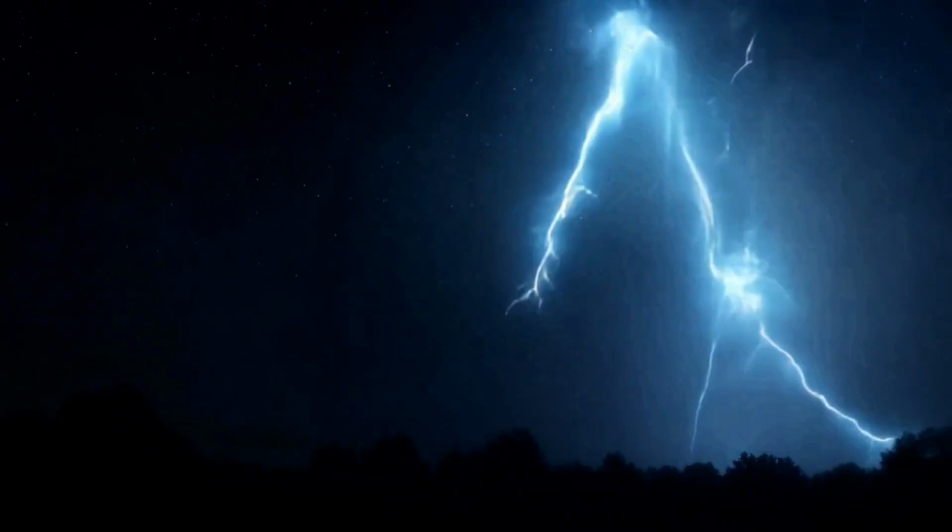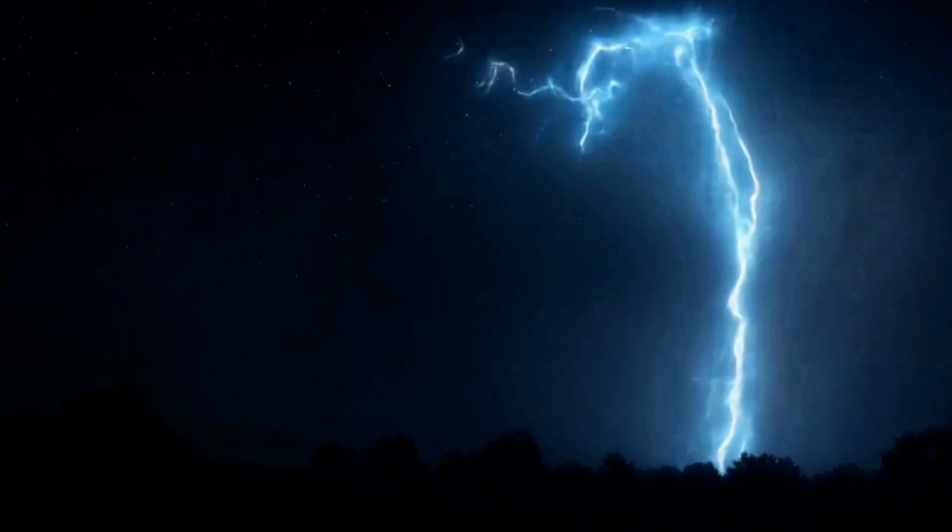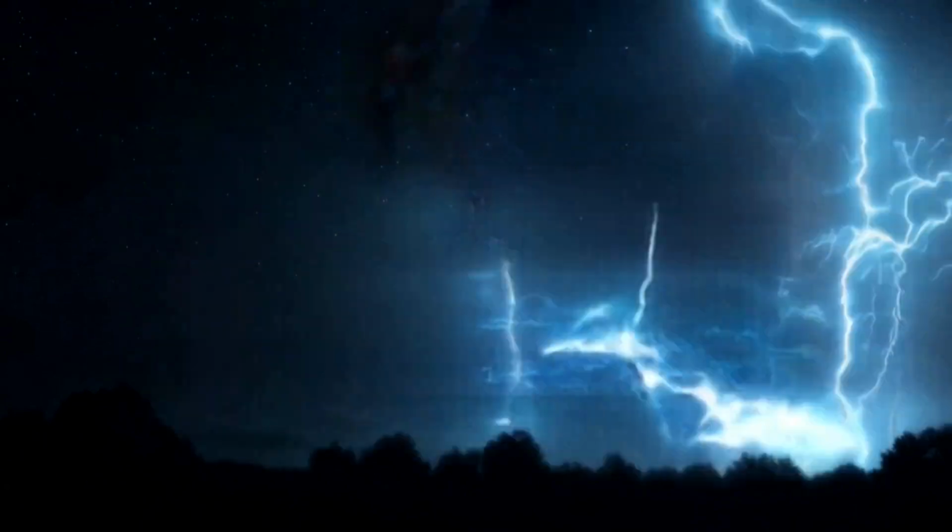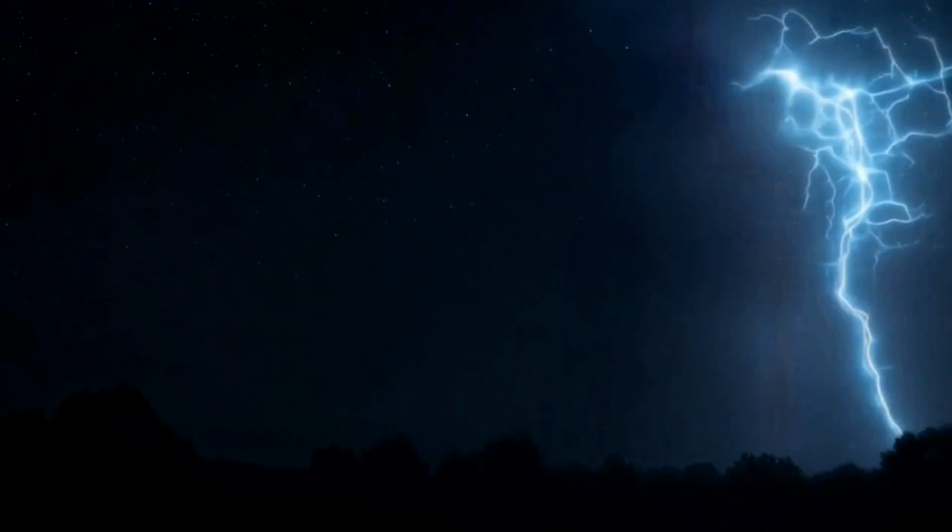After the first stroke, which we see with our eyes, another follows within 30, 60 milliseconds. This is why lightning sometimes appears to flicker. In reality, it's not a single discharge, but a sequence of strokes. In mid-latitudes, there can be dozens of such strokes, and the lightning can last more than a second.